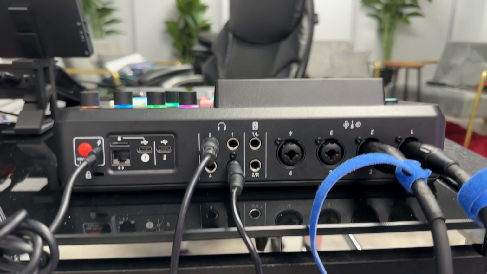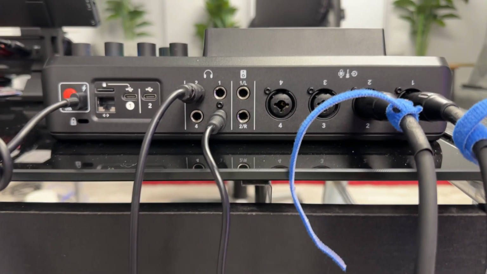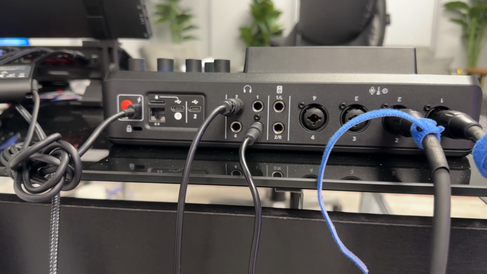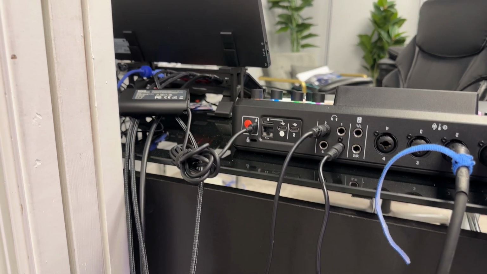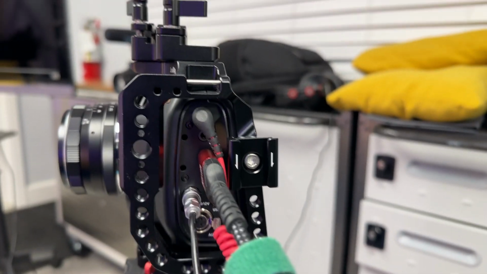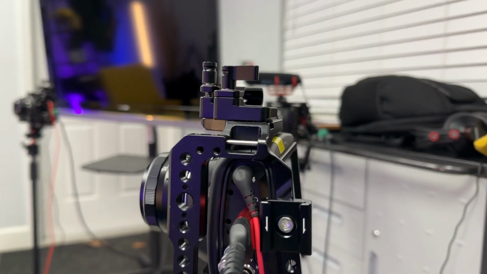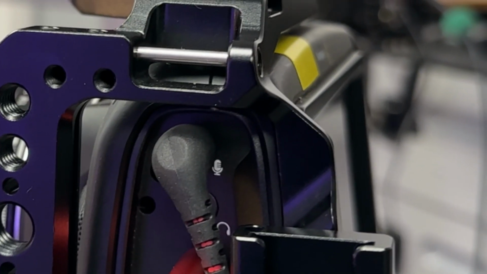You can see it right there. And headphone output number 3, which is assigned to microphone number 2, I have running to camera number 2, plugged into the microphone input.